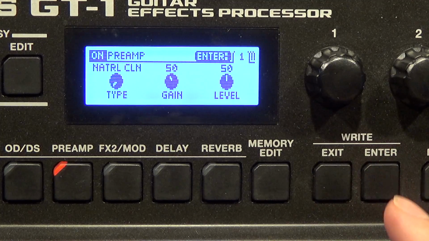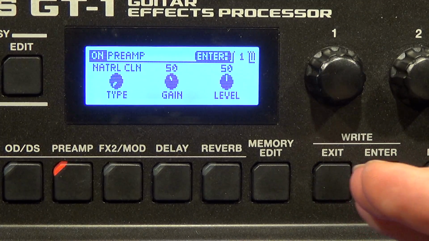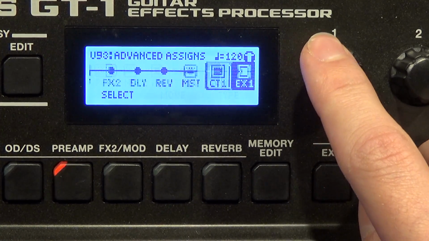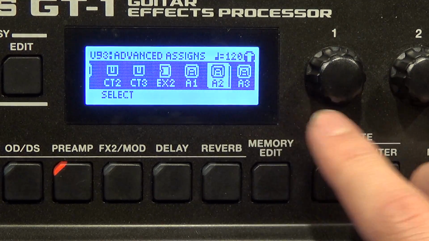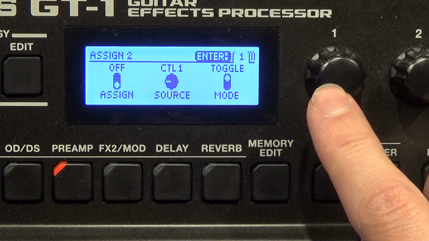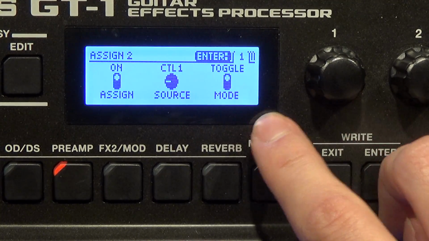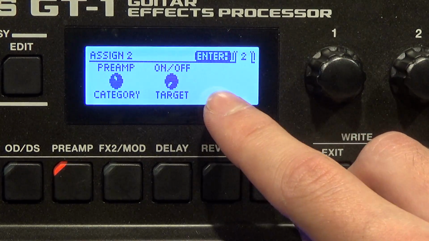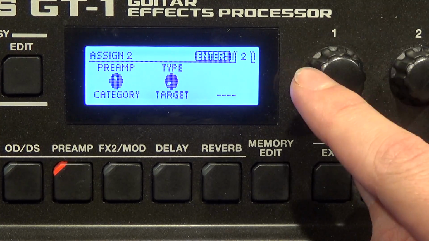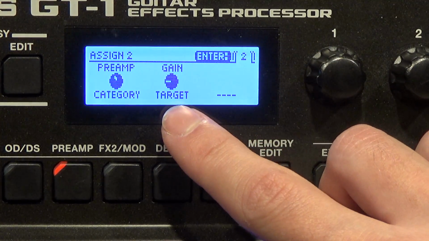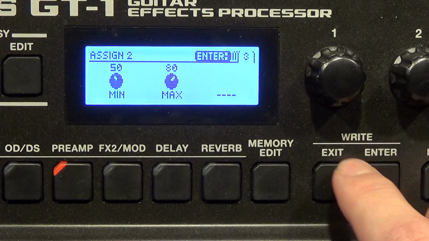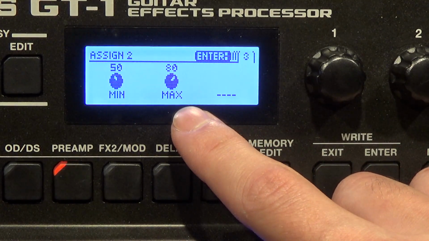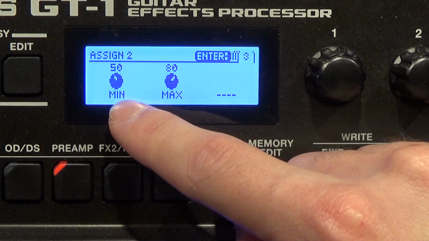Basically, when you do assigns, you don't want to have the assign turned on when you're making them. So turn off CTL1, press the memory edit button. Now go to your next available assign. In our case, it's going to be assign number 2. I'm going to press enter. I'm going to turn on the assign, make sure that the source is good and the mode. Press enter, get to menu number 2 here. We want to select the category of the preamp again, but this time we do not want it to be what type of preamp. If we want to alter the gain, we want to choose the gain as our target, and the base or starting point is 50, and let's just say we want it to go up to 80, which will then, if we press CTL1, take us from 50 up to 80.